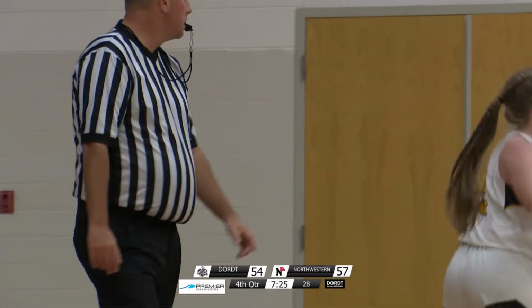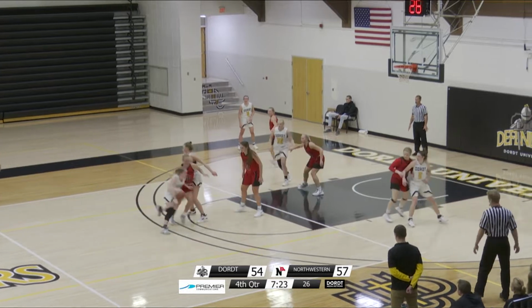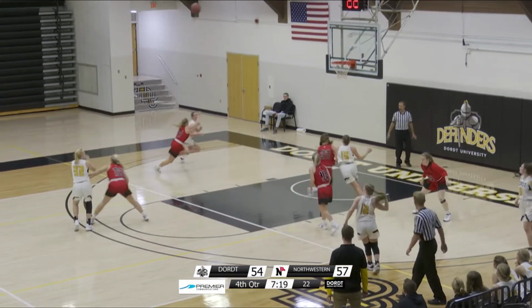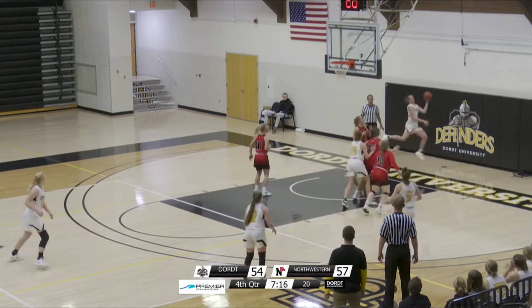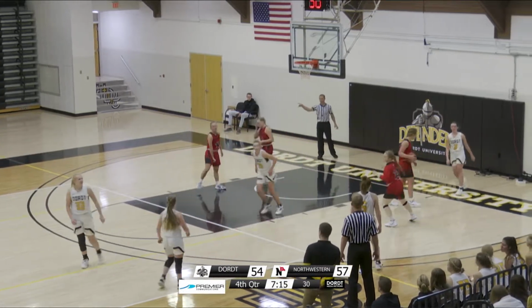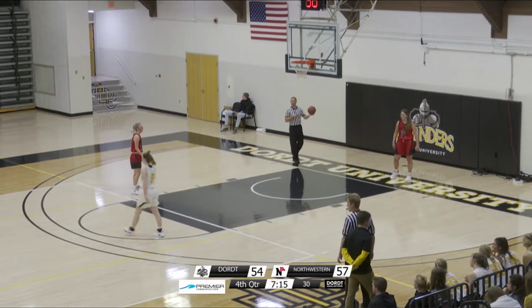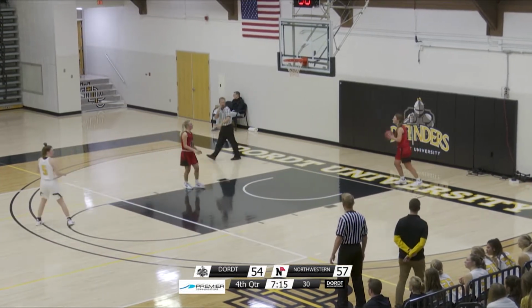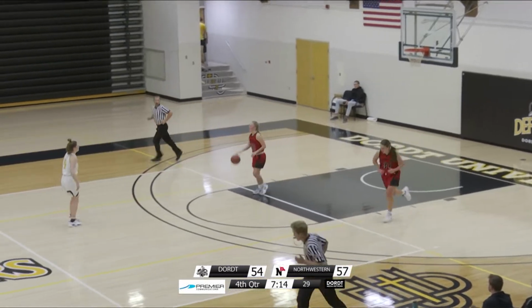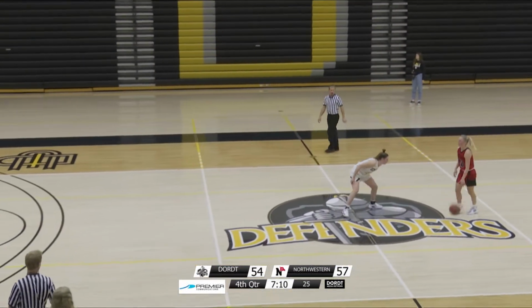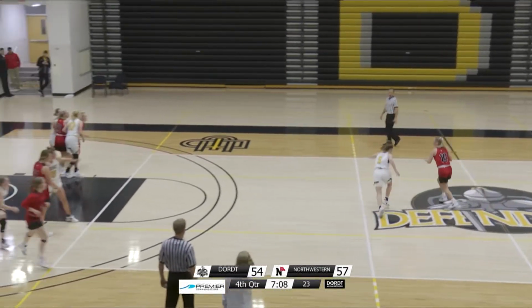Inbound pass to Drogue. Drogue, the left wing, dribbles to the top of the key. Comes in, right side, back to the top of the key. And the 3 from Andringa is well short. That one will be out of bounds. It'll be Raider basketball. The pace has slowed down here in the fourth, but still just a 3-point game.